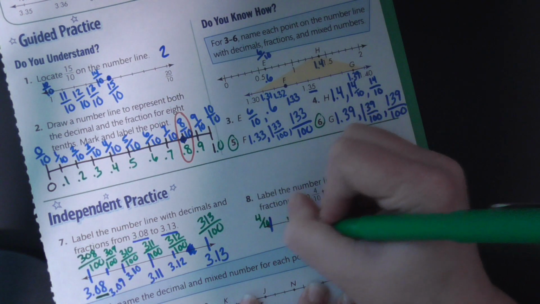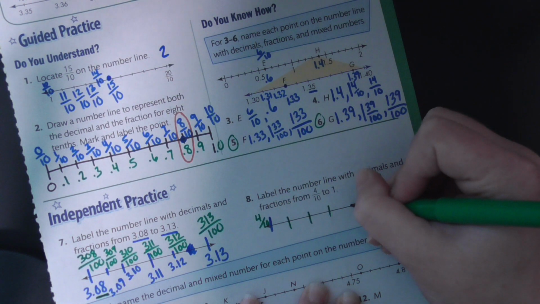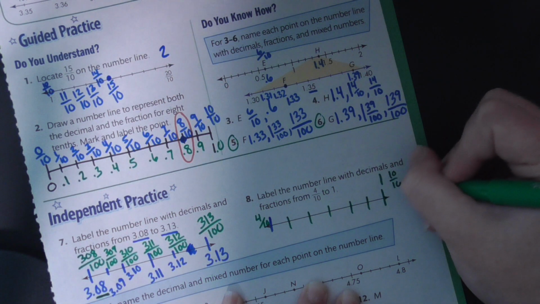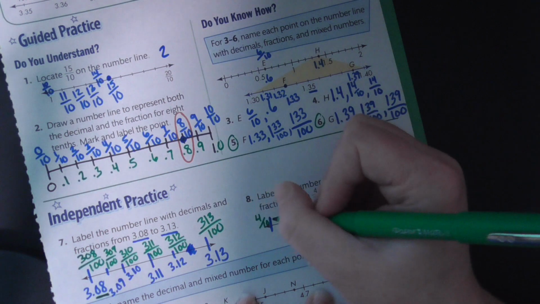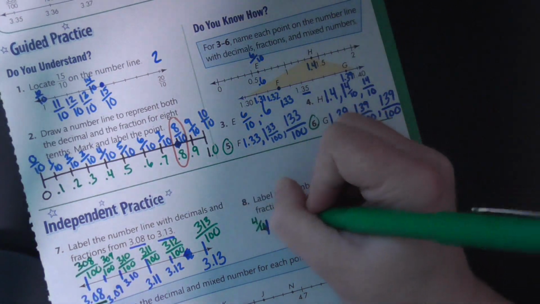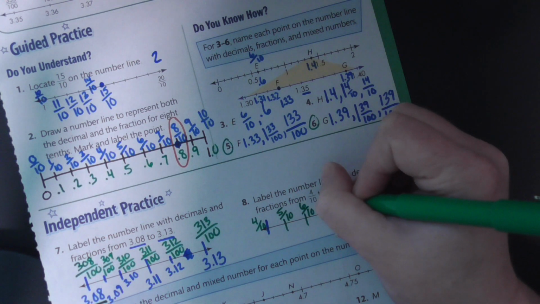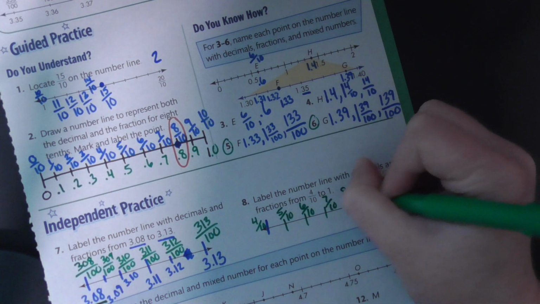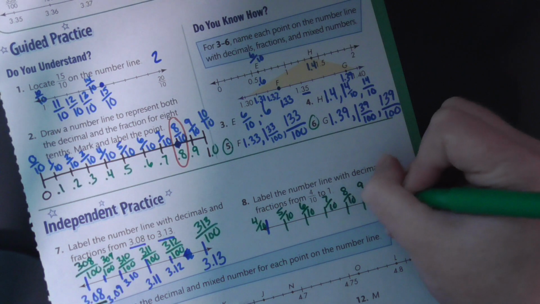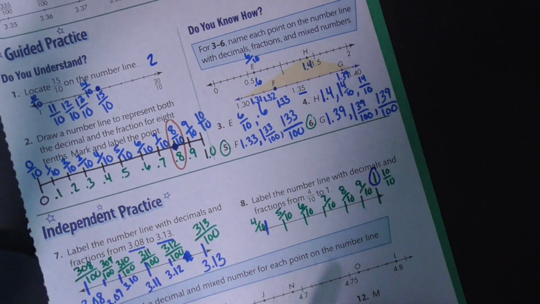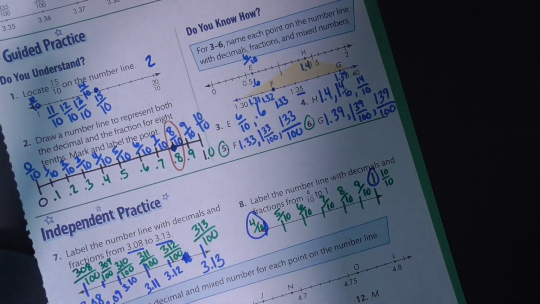So 4, 5, 6, 7, 8, 9, and then my 10/10 would be 1. So let's see, 4/10, 5/10, 6/10, 7/10, 8/10, 9/10, and 10/10, which is my 1. So I have from 4/10 to 1.